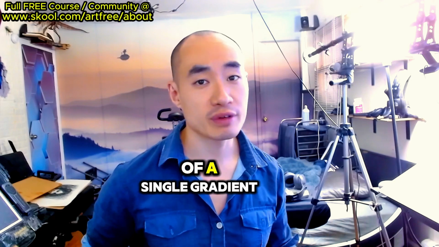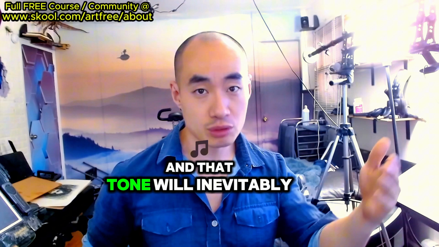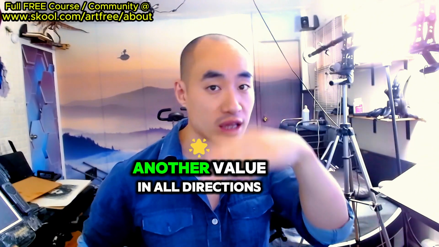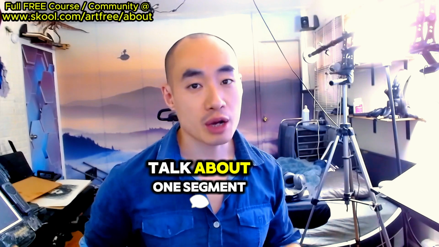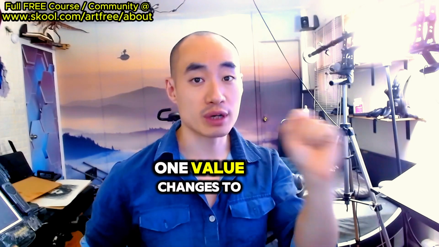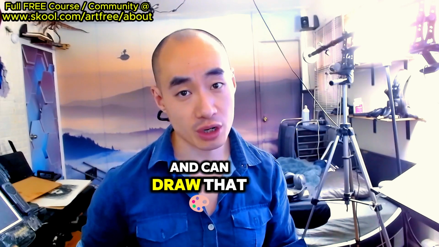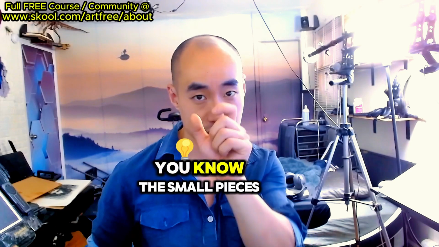And you can think of a single gradient as just one tone changing toward another tone, and that tone will inevitably move towards another value in all directions, different gradients. But we're just going to talk about one segment of change, one gradient, when one value changes to another value, because if you understand and can draw that, you can draw everything, since everything's based on the small pieces.